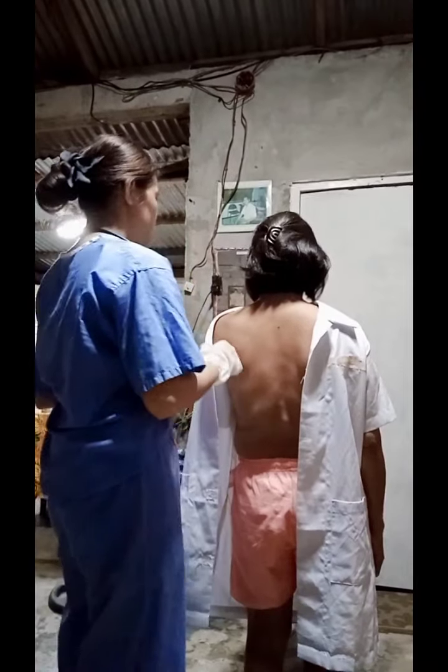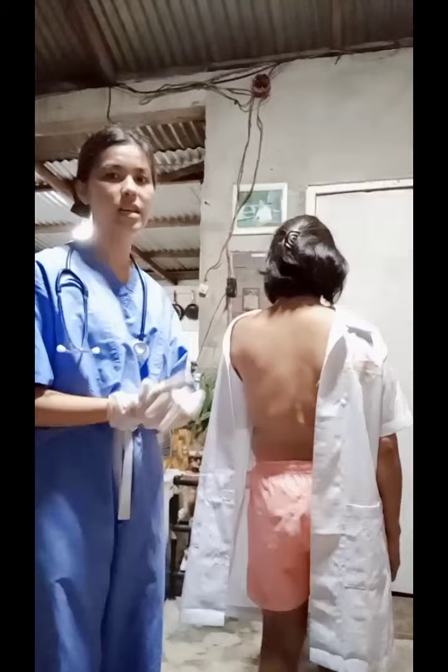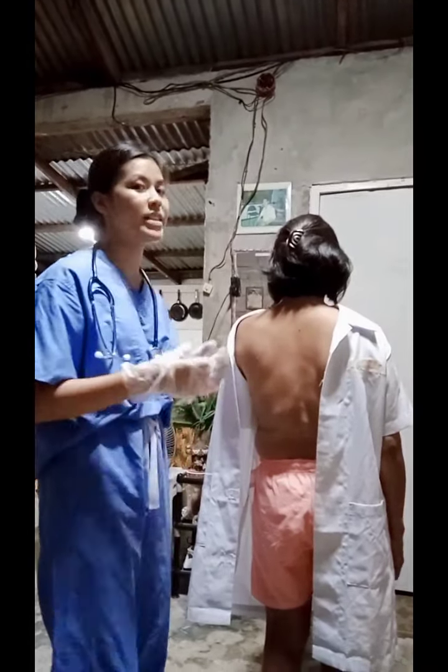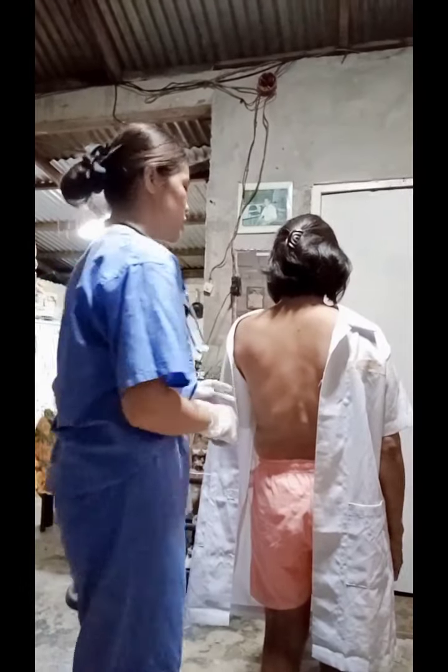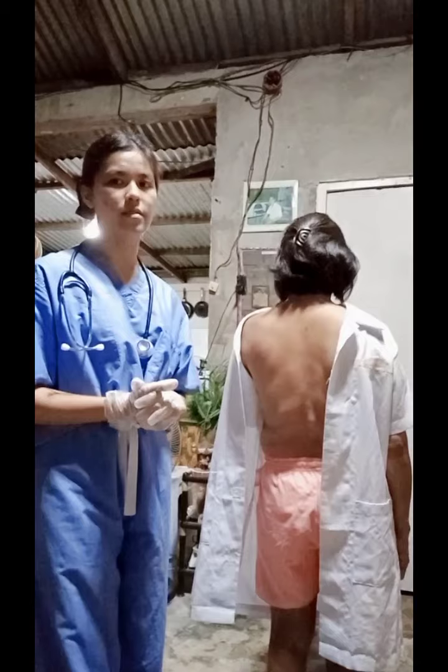Okay. So also in assessing for lung fields, it's better to remove the patient's gum. Okay. So next is assessing for diaphragmatic excursion.